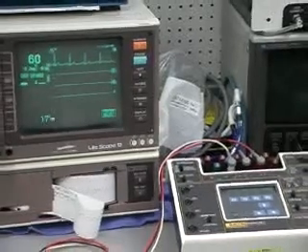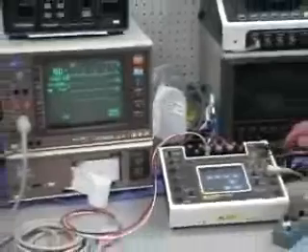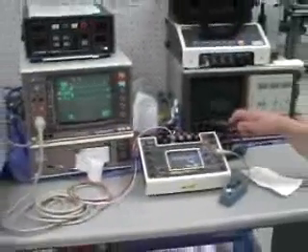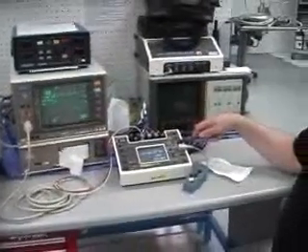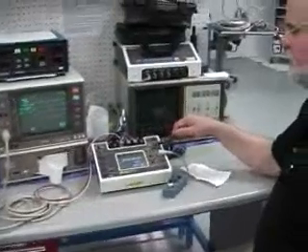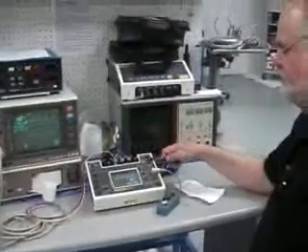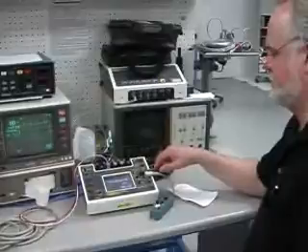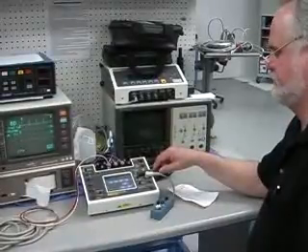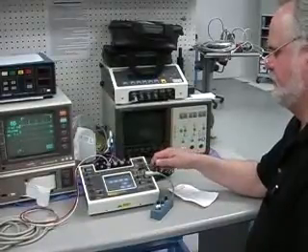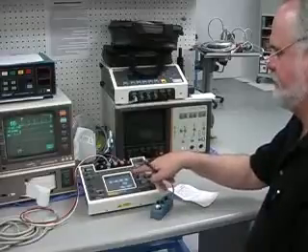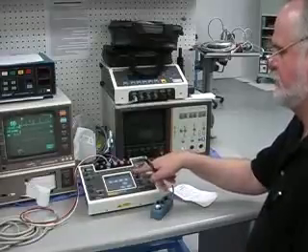Other basic things on here: if you have ECG leads, the disposable ones, you can plug them into here and test them. If it's a short, the light illuminates. And if it's a good 9-volt battery, you can also test them across those terminals too.